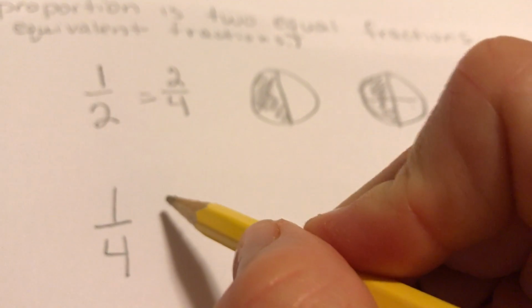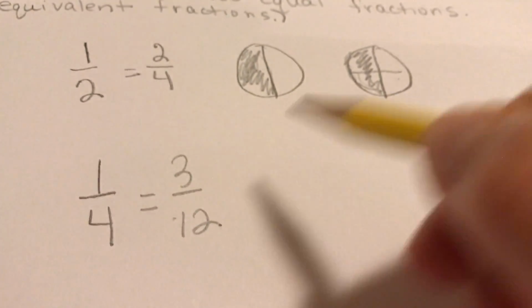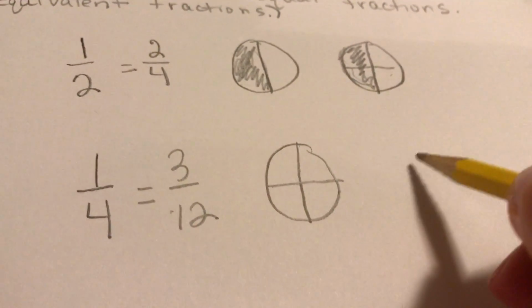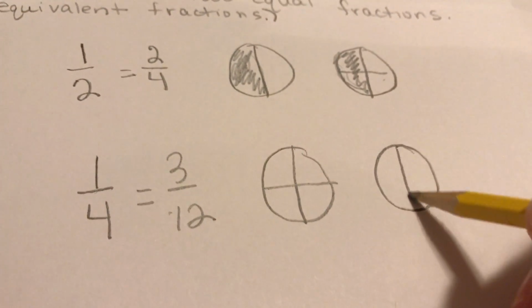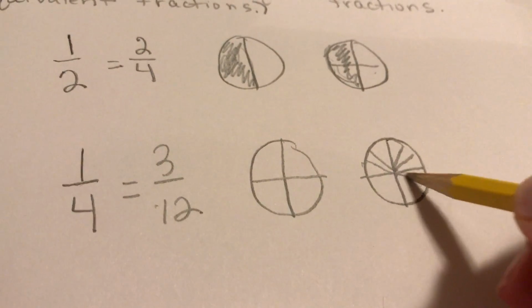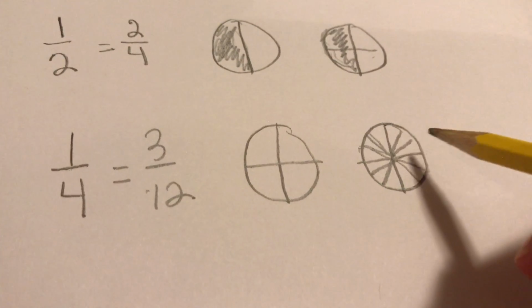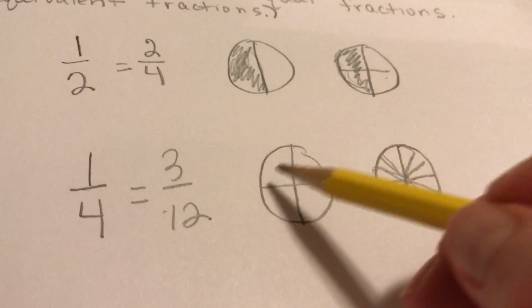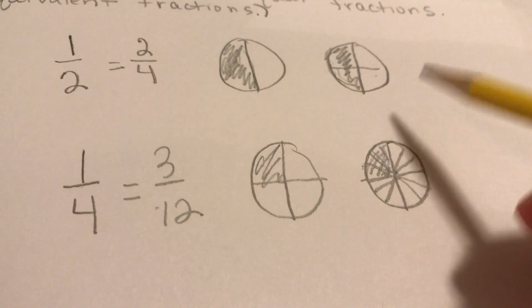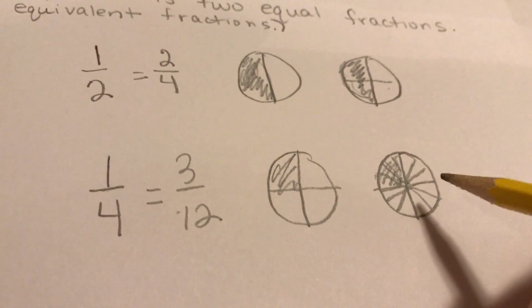Let's say we have 1/4 and 3/12. We're going to pretend that these are equivalent, even though they might not be exact. Okay, so I have 1/4 here, and I have 3/12 here. If I have this much and you have this much, are they equivalent fractions? Yes, they are. We'd have the same amount.